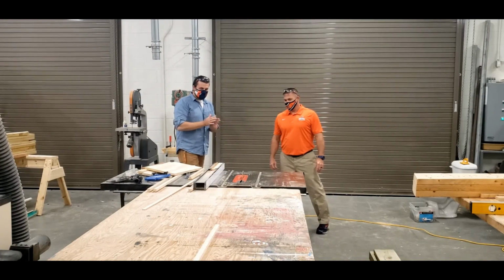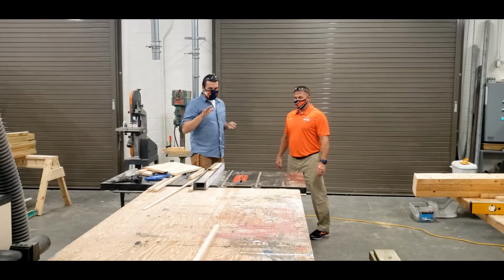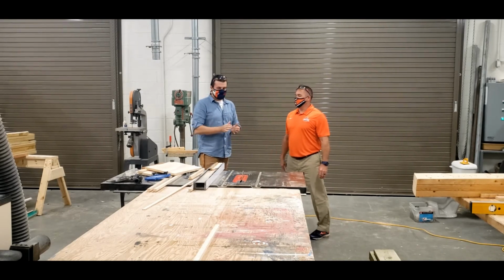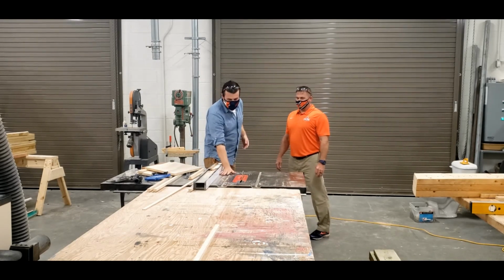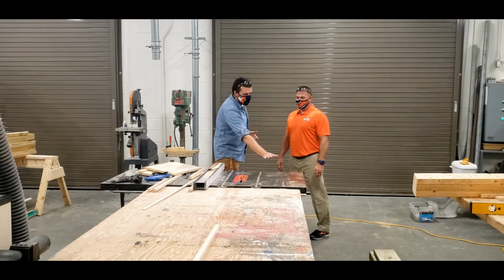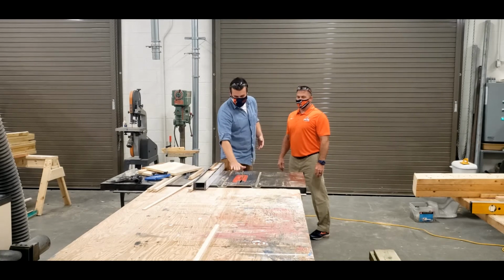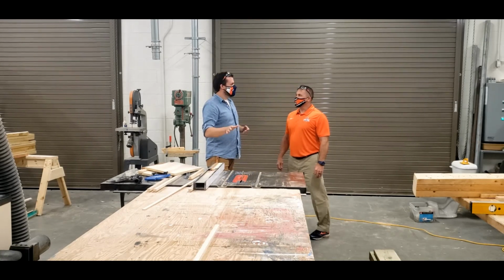Let's review. So when we're cutting the board, which side do we want to push all the way through? The right side, right? Closest to the fence. The side closest to the fence. If your fence happens to be on the other side, that is possible. Again, it's just the side between the blade and the fence because you want to avoid kickback.